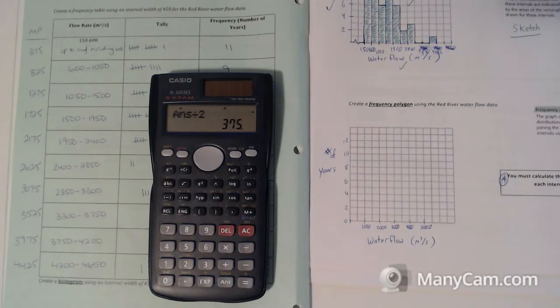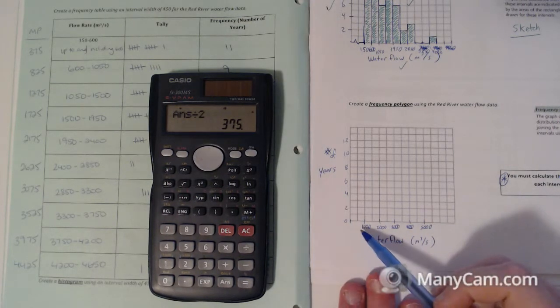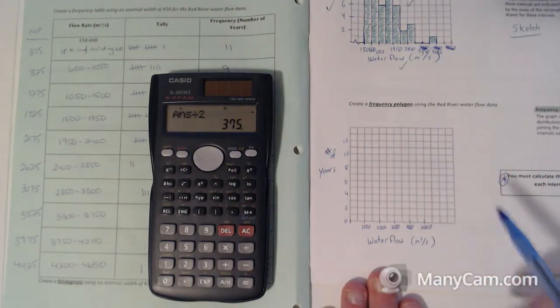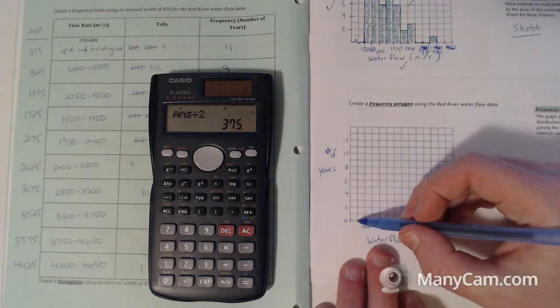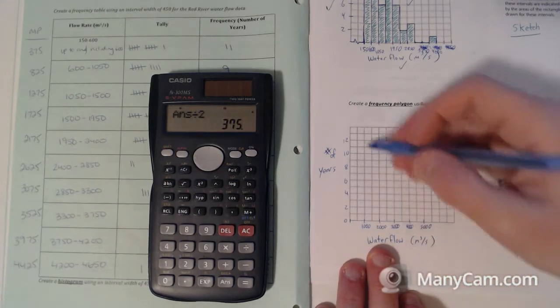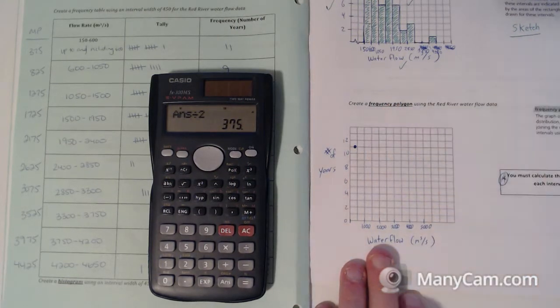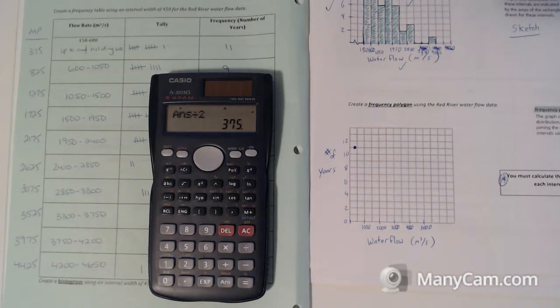Okay, I'm going to keep going so this video isn't so long. And then we just make a point on the graph. So 375 should have a height of 11. So that's 500. So 375 is around here up to 11. Something like that. 825 has a height of 9.